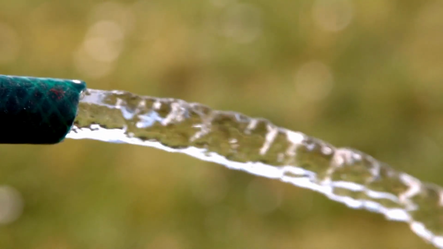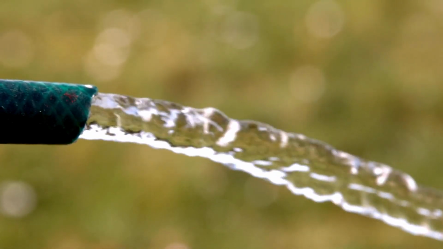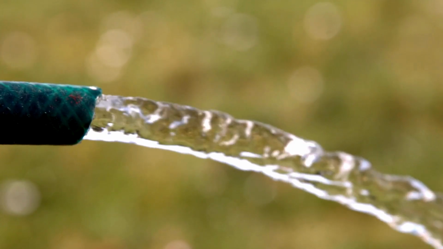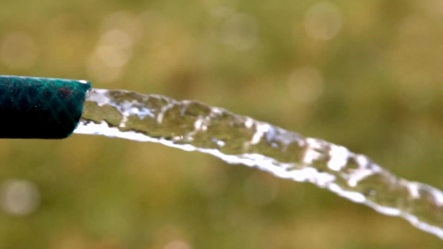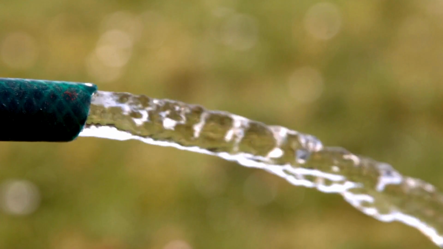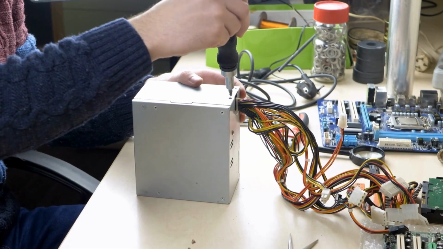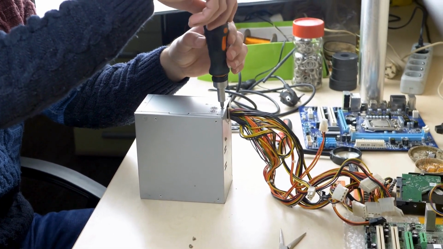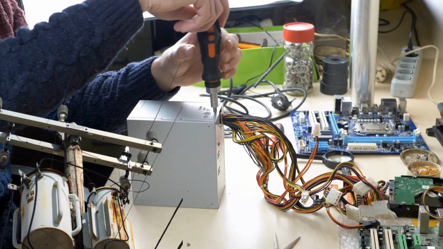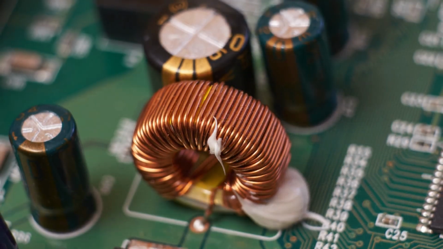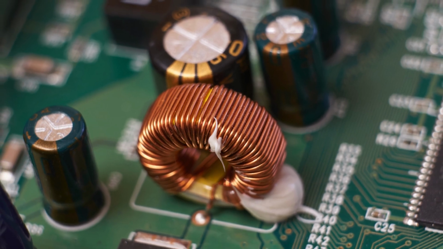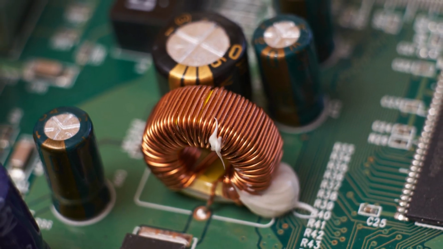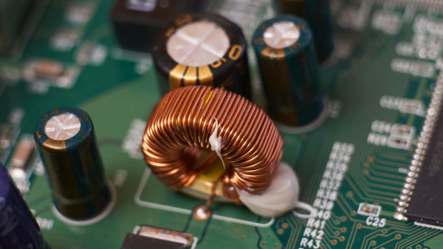Imagine water flowing through a hose. If you suddenly turn off the tap, the water does not stop instantly. It keeps moving due to pressure. That's what inductors do with electricity. You will find inductors in power supplies, radio circuits, and anything involving magnetism like transformers. They are often used to block high frequency noise or to smooth out power in circuits, similar to capacitors, but they respond differently.